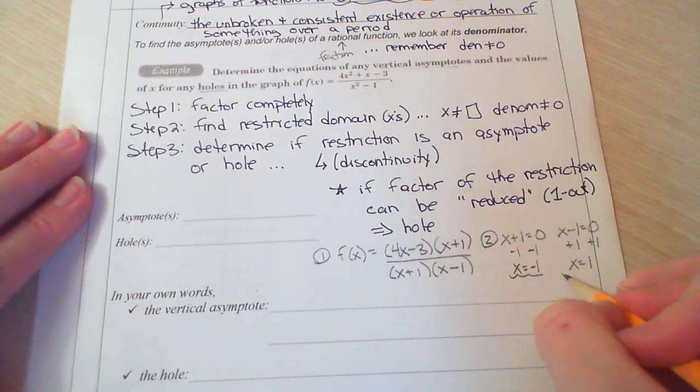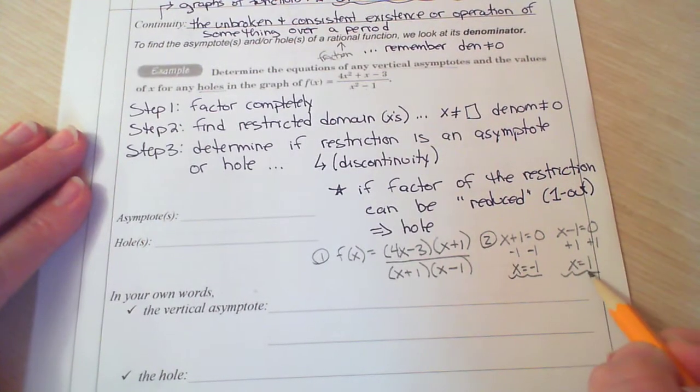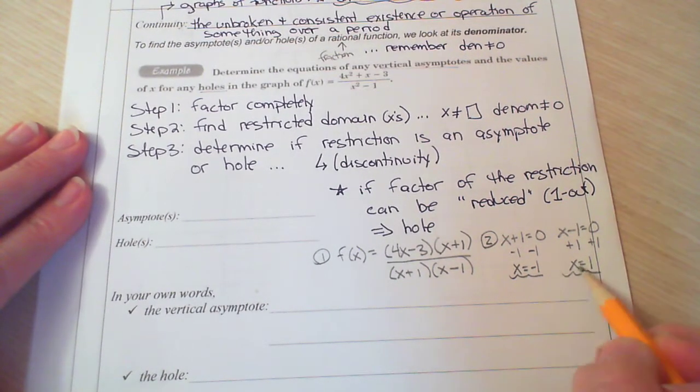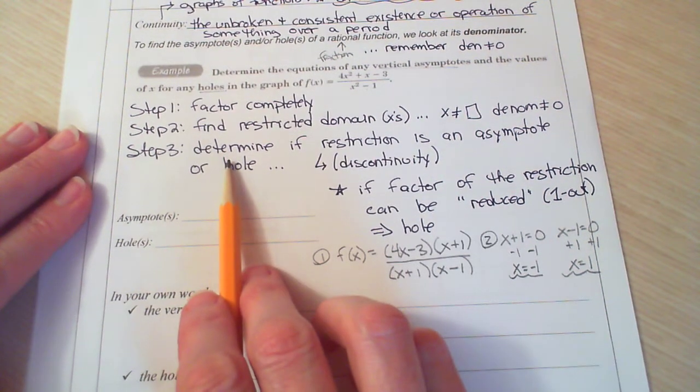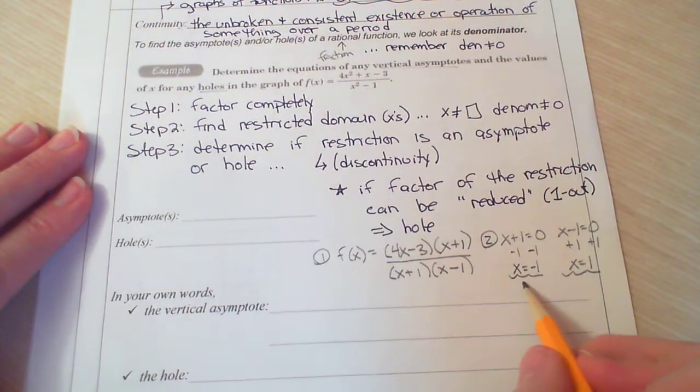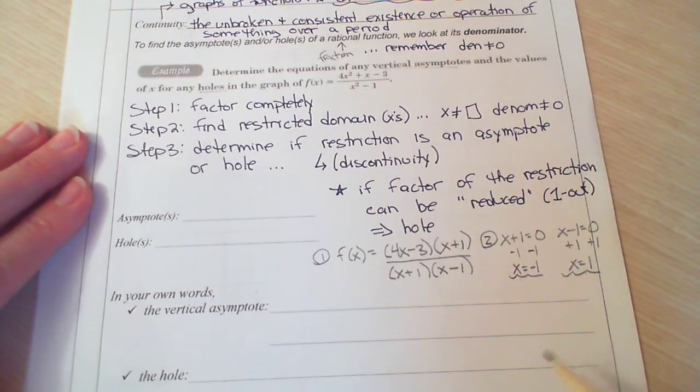So this is important. We already know that because we looked at our table of values. Now I have to decide which one of these is the vertical asymptote and which one is the hole. And that's what step 3 is: determine if the restrictions, those are what I found, are an asymptote or a hole.